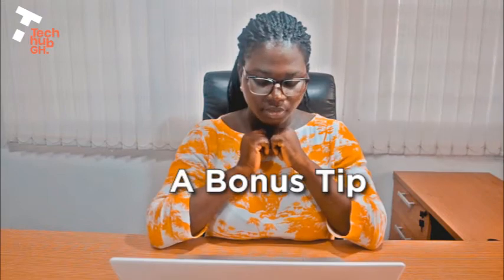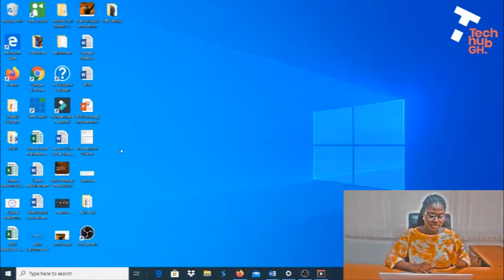Let's get in. So, for anyone who uses a Windows machine, the top 5 keyboard shortcuts you need to know are how to copy, cut and paste, how to undo, how to restart or reboot your machine, how to find anything anywhere on your machine, and finally, a bonus tip. So let's start with the first one. That's how to cut, copy and paste.